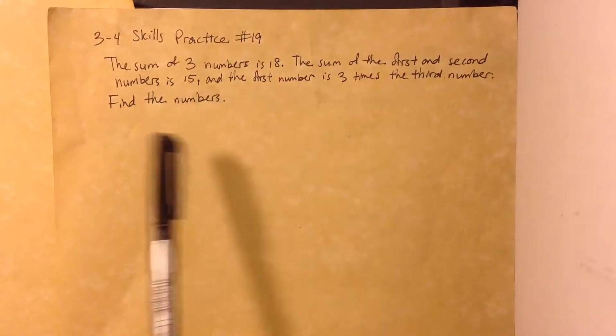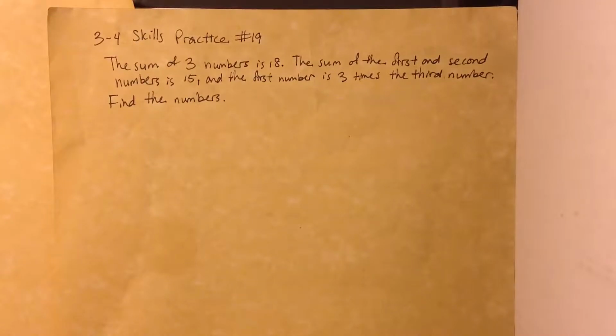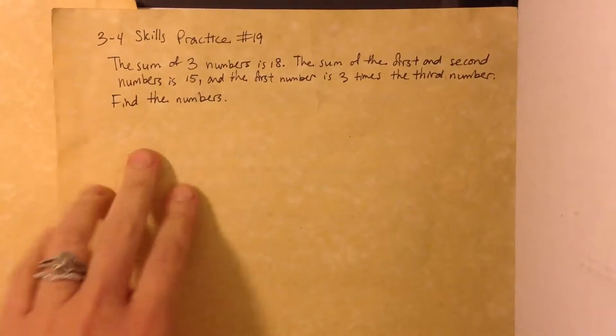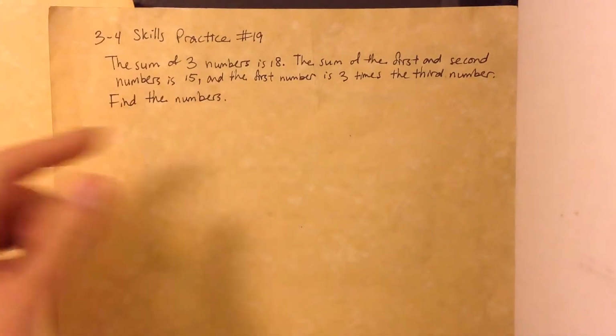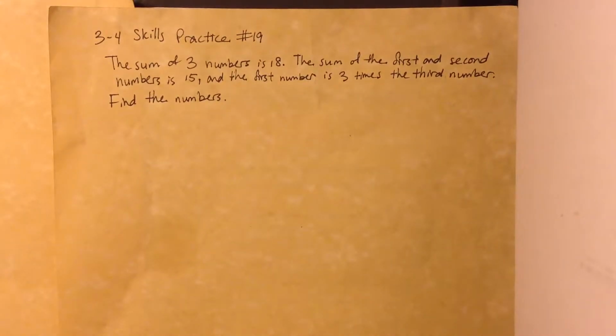Just to remind you of a couple things about solving systems of 3 equations with 3 unknowns and converting that from a word problem. This one you have on the 3-4 skills practice page, number 19. Here's the problem. The sum of 3 numbers is 18. The sum of the first and second numbers is 15, and the first number is 3 times the third number. Find the numbers. I just want to go through a couple tips on how I transform a word problem into a system of equations to solve.